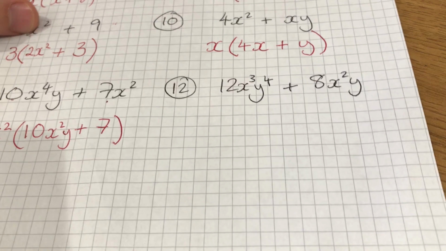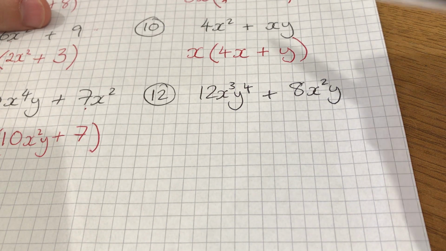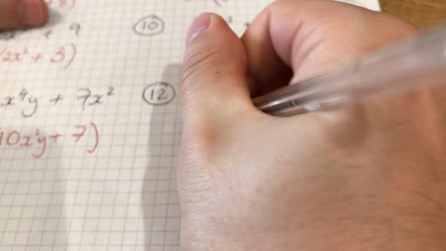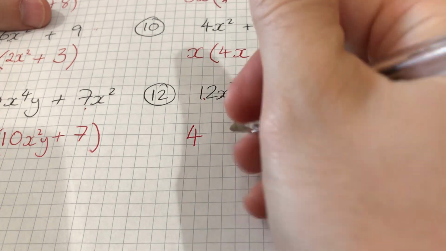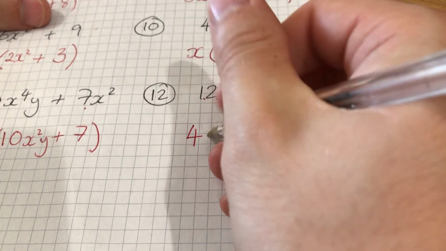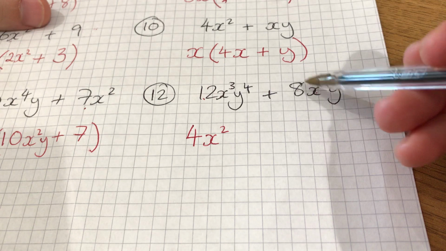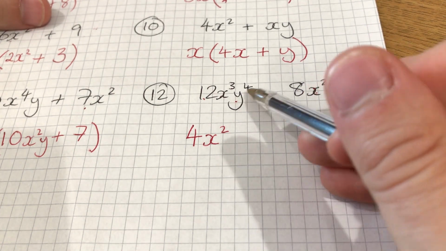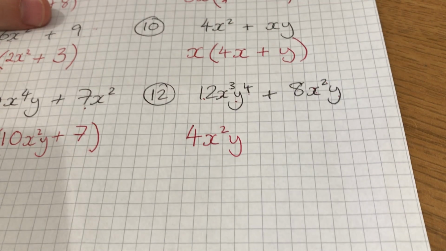Over here, the hardest question on this video, you have got a 12 and you've got an 8. So I'm going to divide, they're both in the 4s. I've got an x cubed and I've got an x squared. So x squared is actually in x cubed. So we can put x squared there. It's basically the lowest of the 2 powers that you always use if you want a little bit of a trick as well. And then you've got y to the 4 and y. And so y is in both of them.